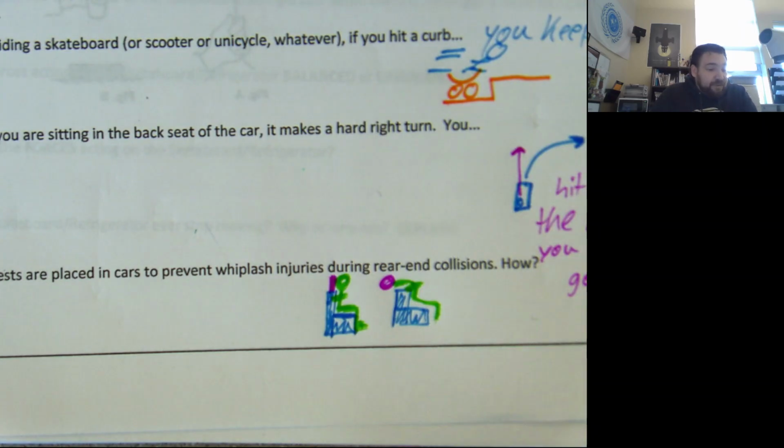So that's it. This is Newton's first law, this idea that objects in motion stay in motion, objects at rest stay at rest unless acted upon by an outside force.